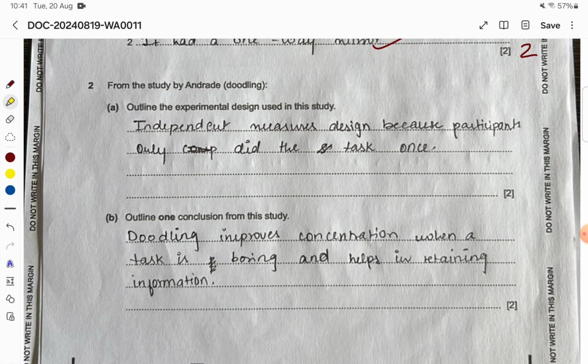The first question they have asked is outline the experimental design used in the study. So here the student is right, independent measures design. One thing I want to point out immediately, even after months of explaining, some students will keep on confusing research method and experimental design. Don't be careless about your base concepts.